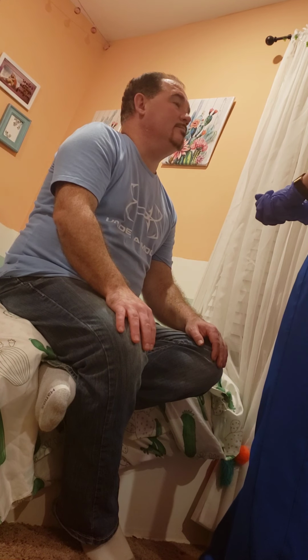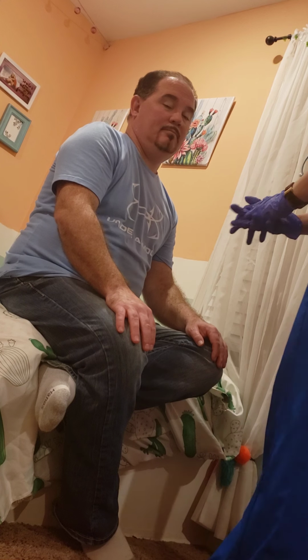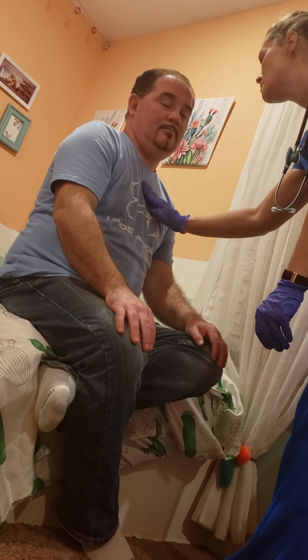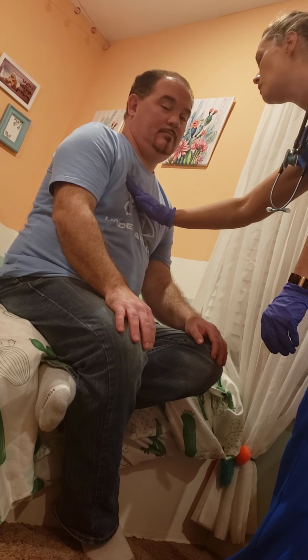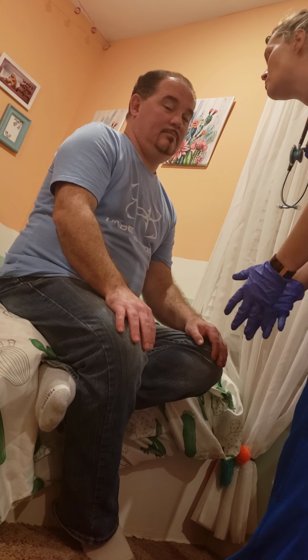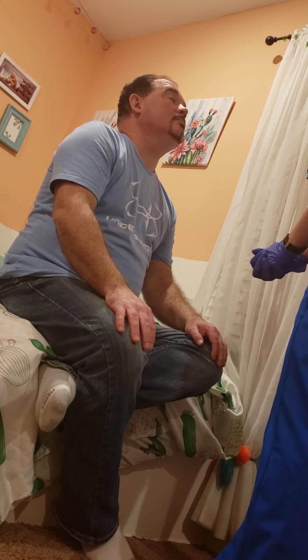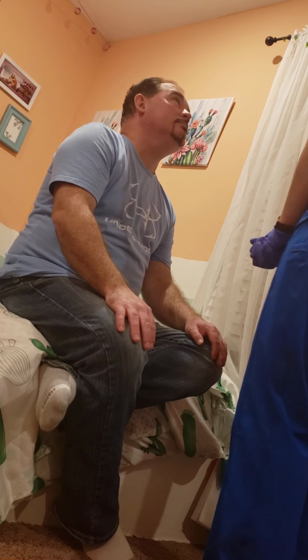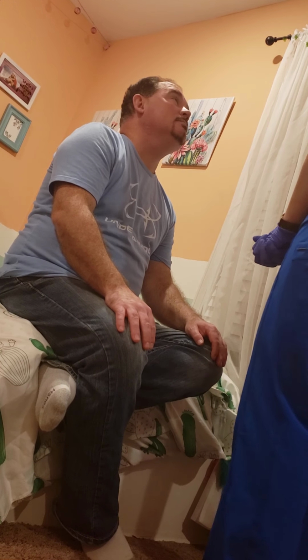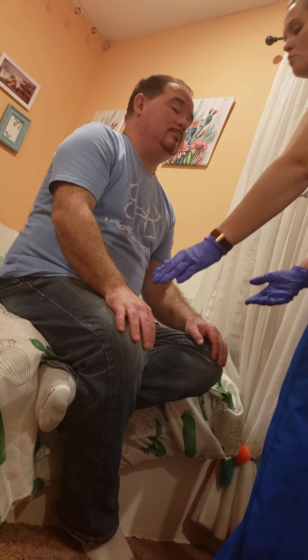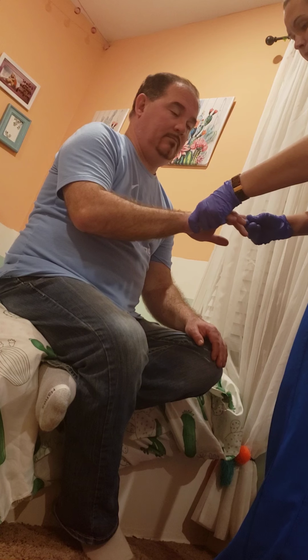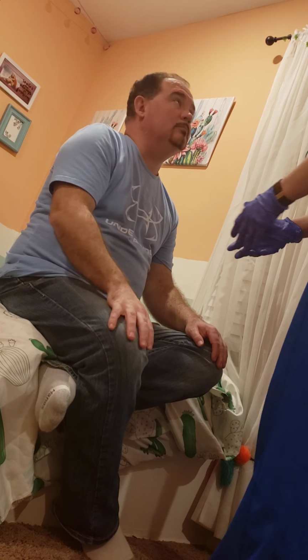Okay, I am going to move on to palpation. I'm going to palpate the chest for masses, bulges, movement, anything abnormal. There's no tenderness noted, no masses, no bulges. My patient is not grimacing or wincing. I feel no masses or bulges. I am going to check for capillary refill. The capillaries refill within 3 seconds.